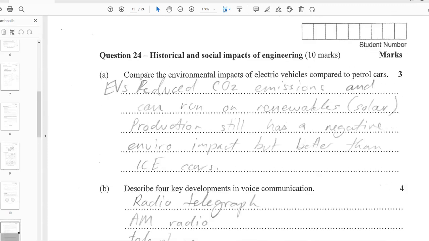Question 24, A. So remember A's, we get a little bit more leniency for A's. We've got 3 marks. Remember, we're comparing. So for compare, we're talking about how things are similar or different. Okay, so compare the environmental impacts. So we box impacts, right? That means more than one, of electric vehicles compared to petrol cars.